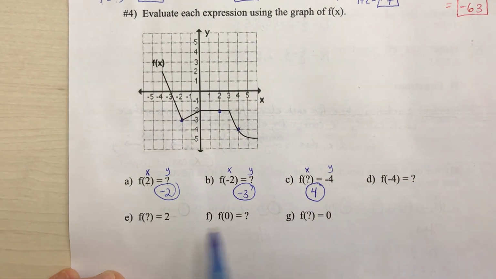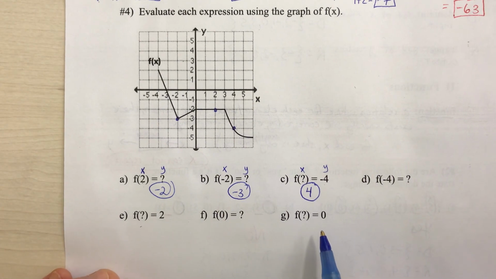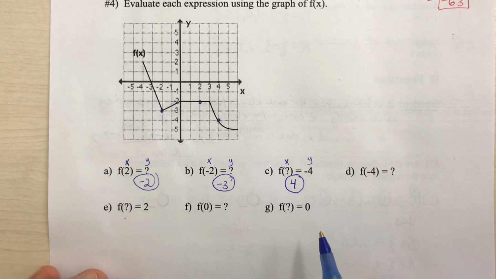All right, go ahead and see if you can do parts D, E, F, and G. All right, so hit pause and do those, and then we'll see if we agree.